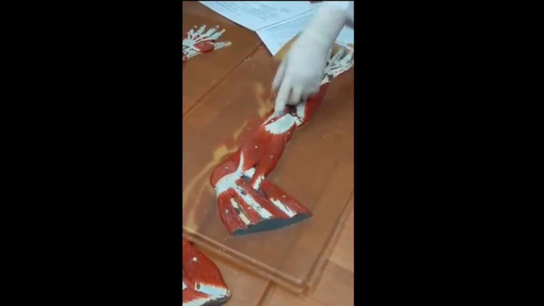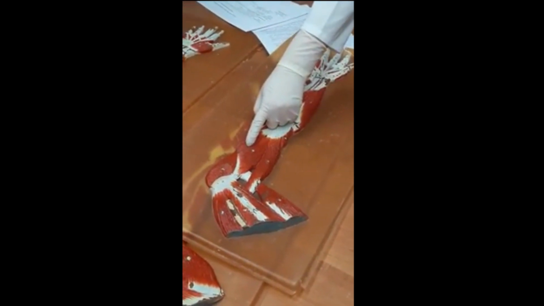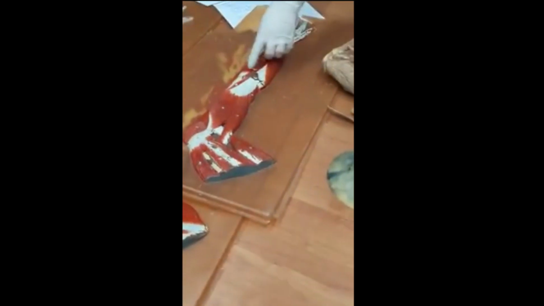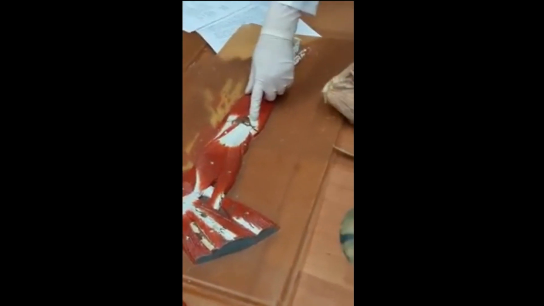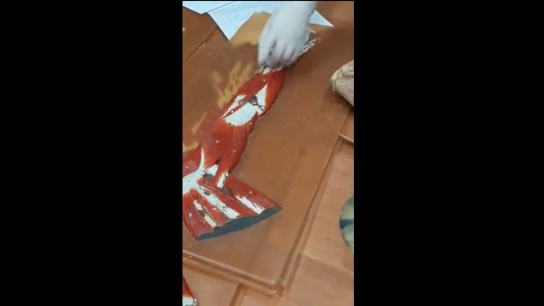And the posterior group: triceps, the largest extensor. Triceps has 3 caputs. This is long caput, lateral caput, and a little medial. And this is a little muscle behind articulatio cubiti, the cubital muscle. That's all. Muscles of the arm.